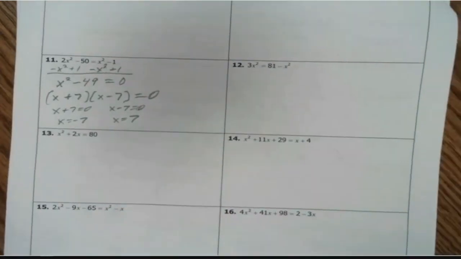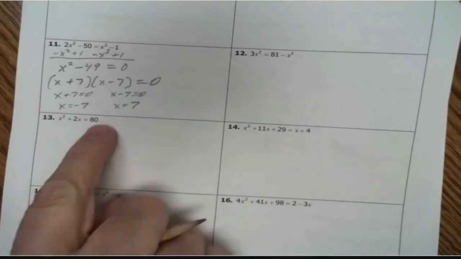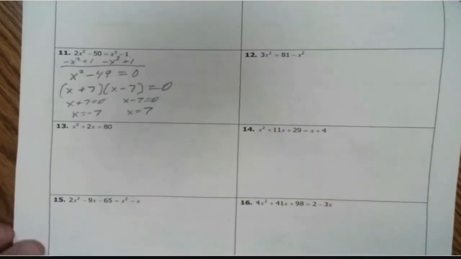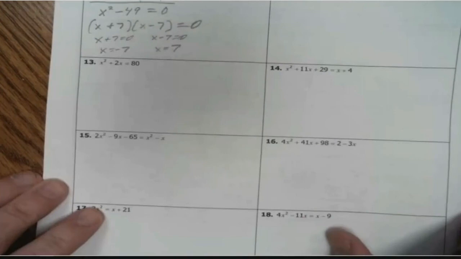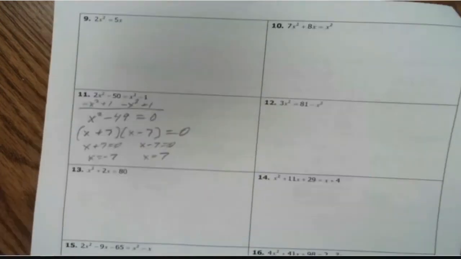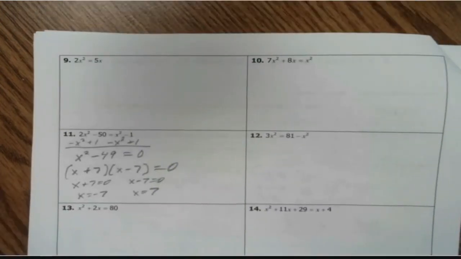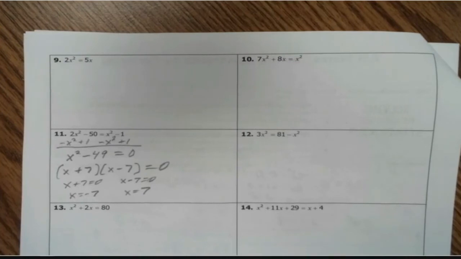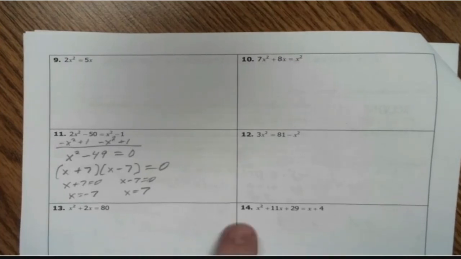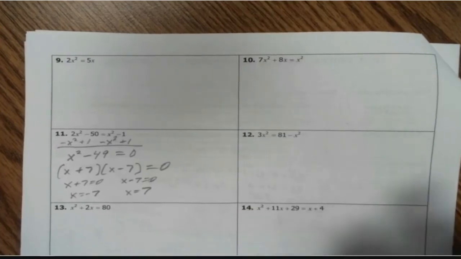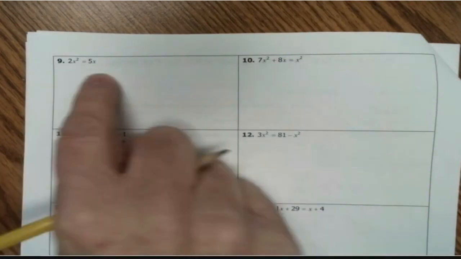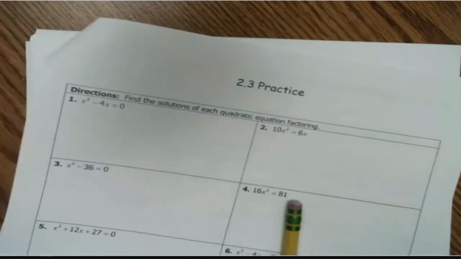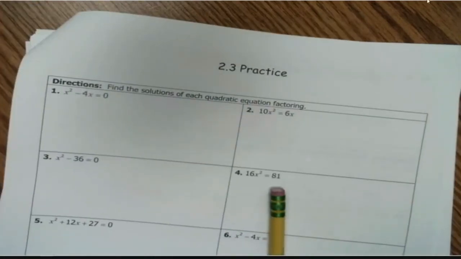All right, so this page has some where you got to rearrange them a little bit to get them equal to 0. But you just move everything to one side. Whichever way you want to move it. You can move it whichever way you want. If you look at some of it and you're like, well, I'll move them all this way. Well, maybe it's easier. So, all right. That is what we're doing this week. We are practicing our factoring.